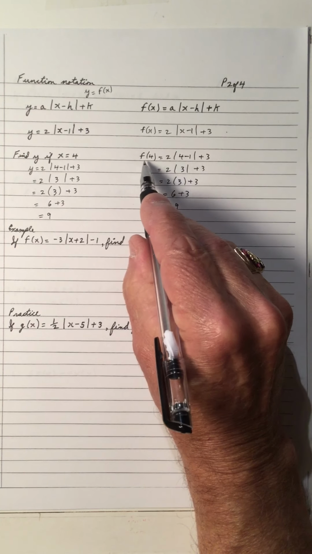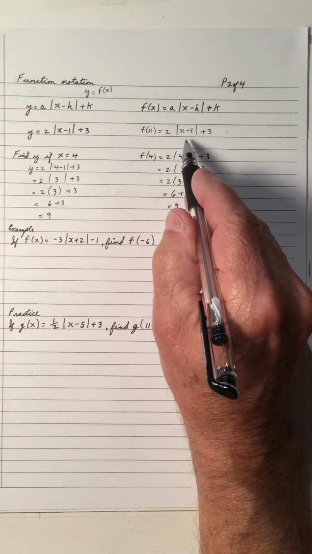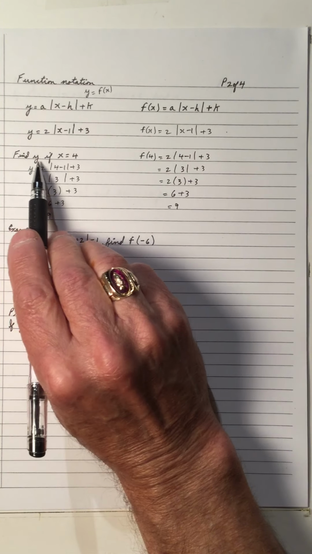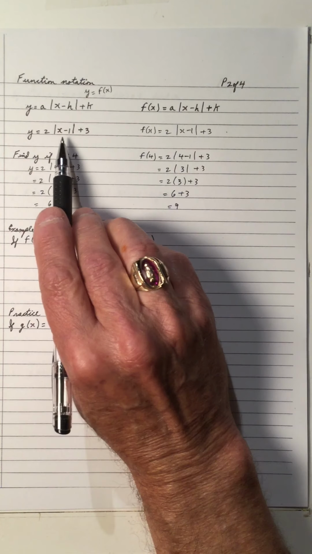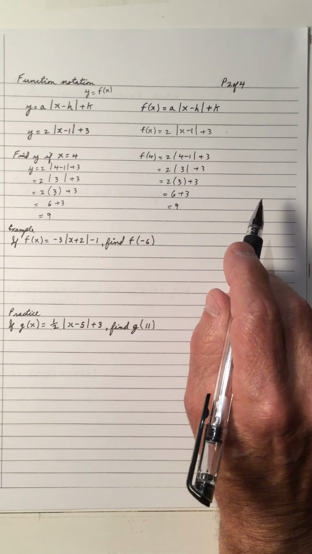So note in f of x, the x is 4. So we're putting 4 in the place of x. That's the same as what we're doing here. So I did the parallel on these two equations, and one is in function notation.